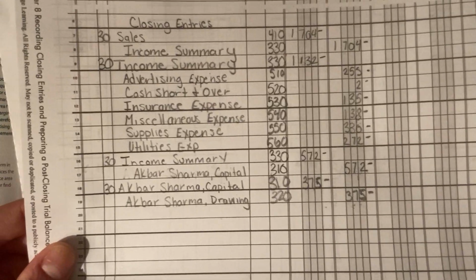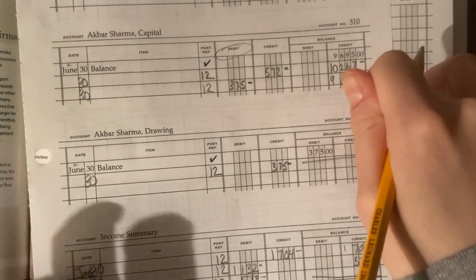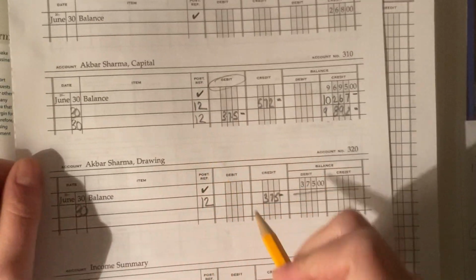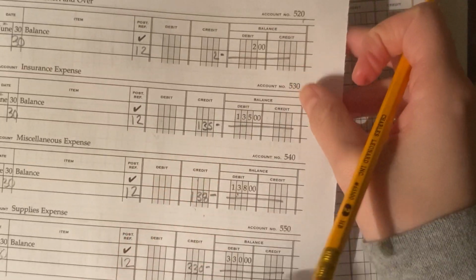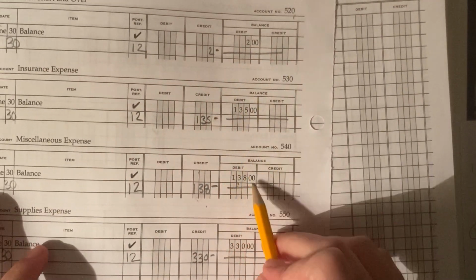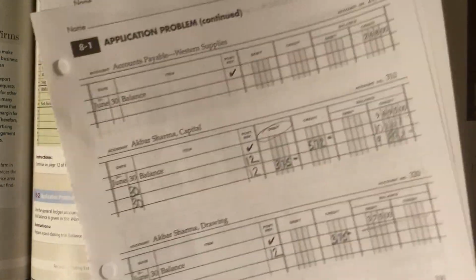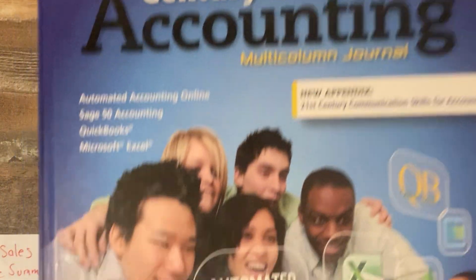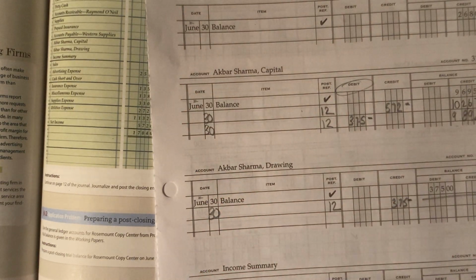We have these journalized, the closing entries, and we have them posted for 8/1. Now we can look into our capital account and see, okay, we have 9,892 after our closing entries. We can see that our expenses are all closed out. We don't have running balances now coming into our new fiscal period. In 8.2, you learn how to do the post-closing trial balance. Again, all of this information is taken from Cengage Century 21 Accounting Multicolumn Journal Textbook and Working Papers.